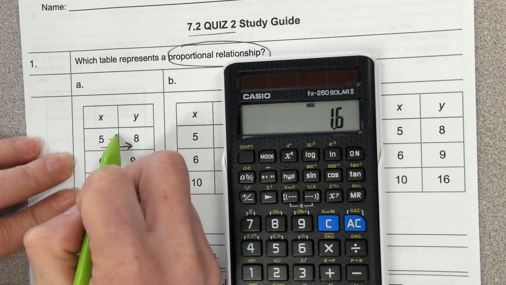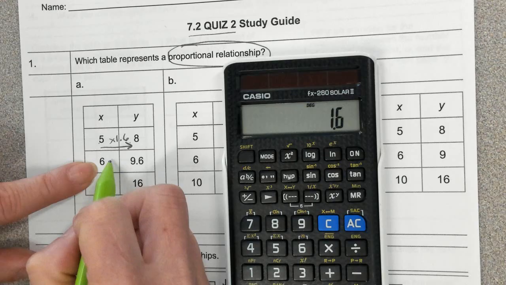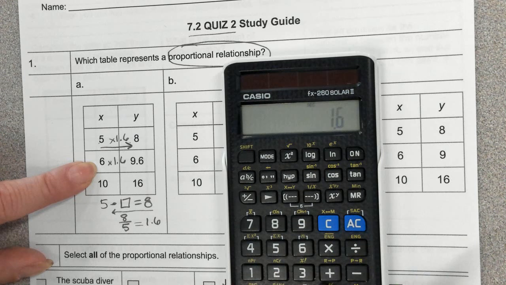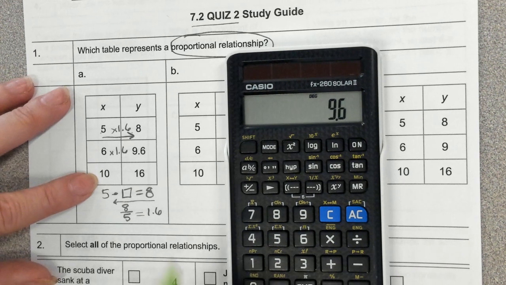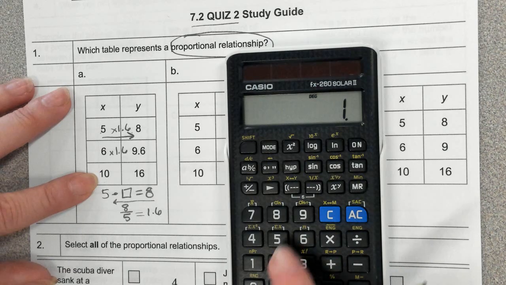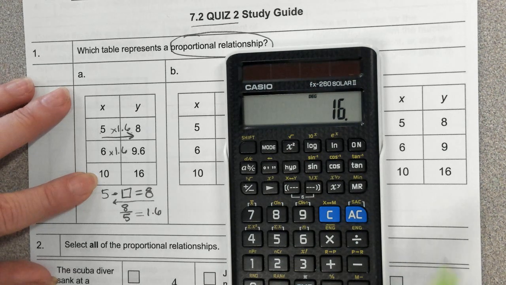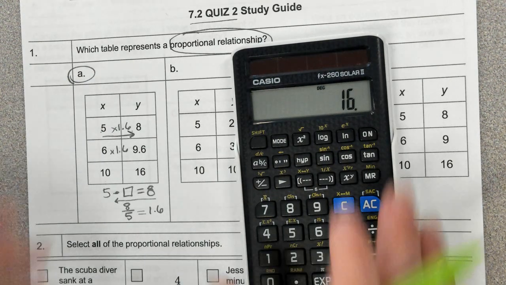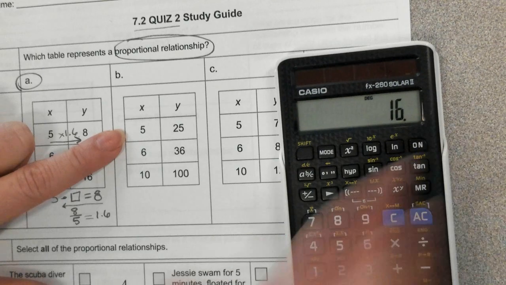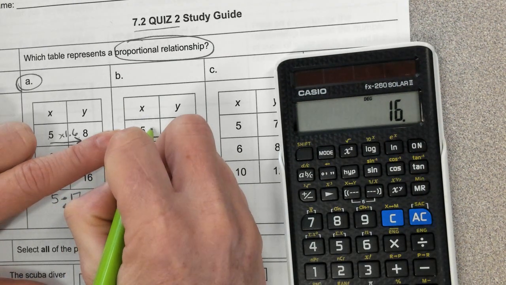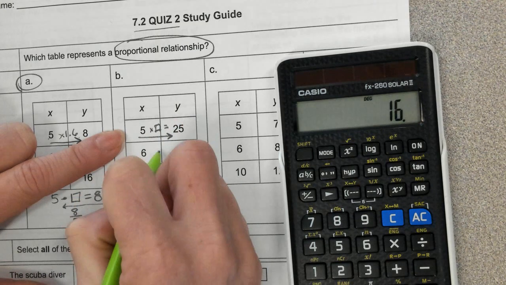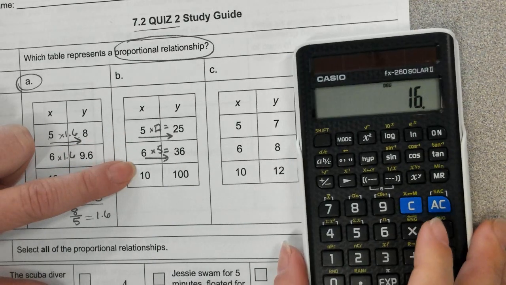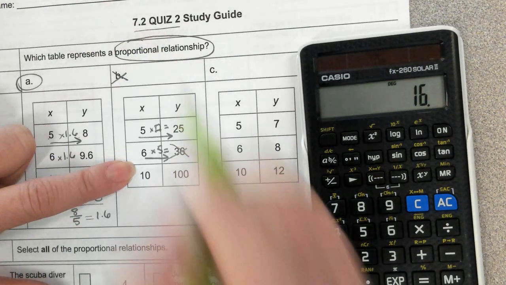In order for this to be proportional, I can check to see, is 6 times 1.6 equal to 9.6? 6 times 1.6 is 9.6. So far, so good. Let's see if 10 times 1.6 is equal to 16, which it is. So it looks like this one is the correct answer, but I'm going to check all of them just in case. For B, I want to know what to multiply 5 by to get 25, and that is 5. So I'm going to check, is 6 times 5 equal to 36? No, it's not. 6 times 5 is 30, so right off the bat, this is not proportional.